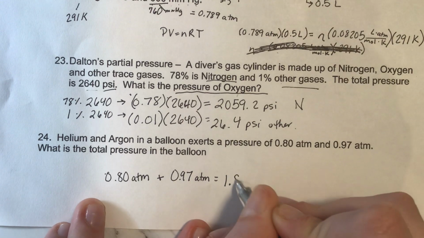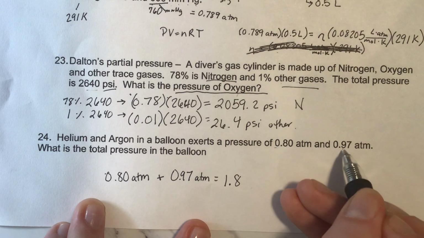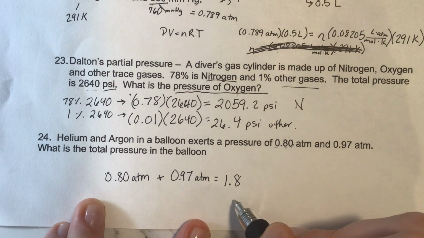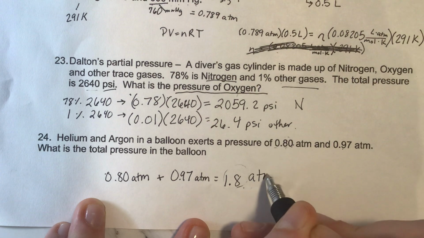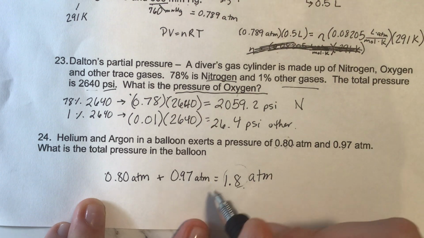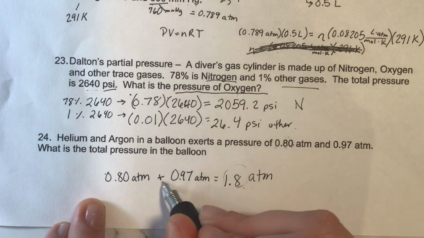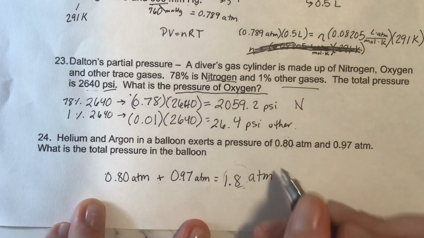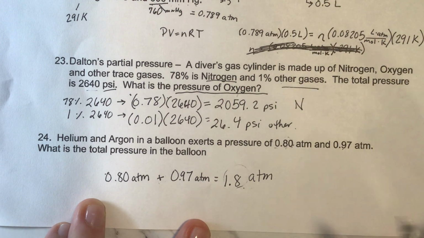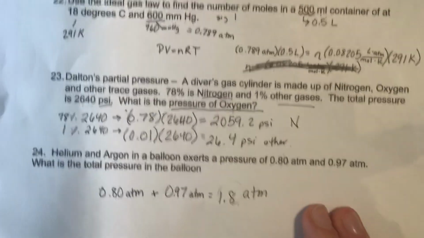So it's 1.8. We could see that there's two significant figures right here, and it's in atmospheres because that's what we're keeping. It's not atmosphere squared because this is addition. Okay, it's not multiplication. If it was multiplication, then it'd be atmosphere squared. And that's all. That's really all it is.